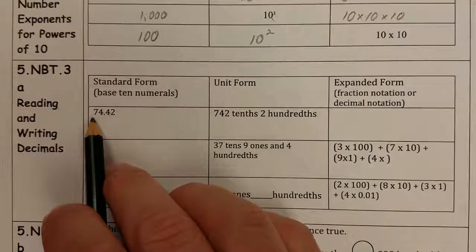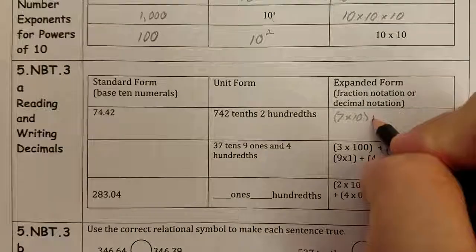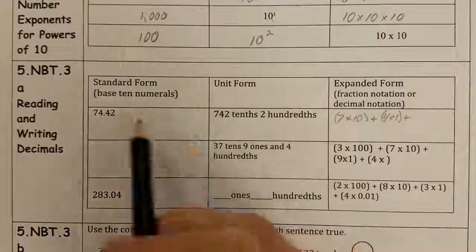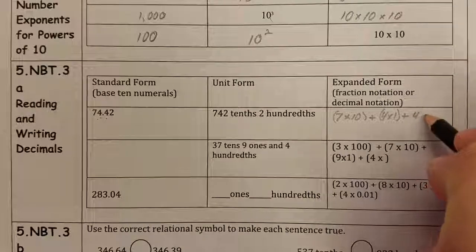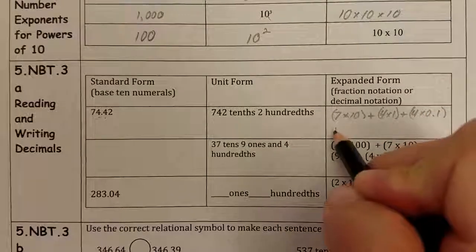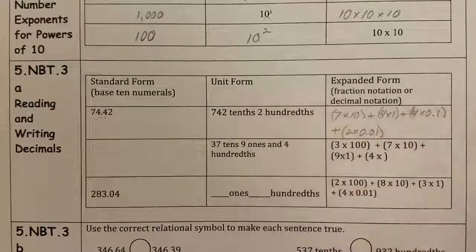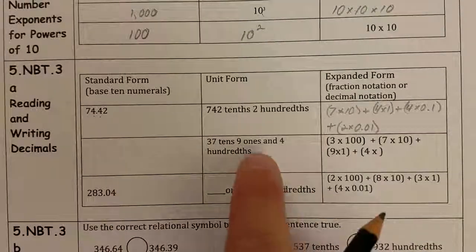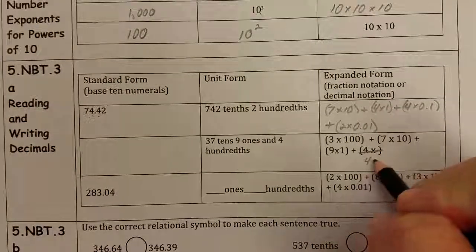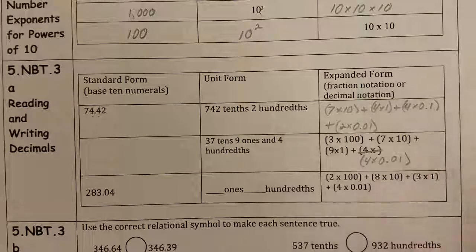So I have 7 tens. So I'm going to do 7 multiplied by 10. So I have 7 of those tens. Plus 4 ones. So 4 multiplied by 1. Plus 4 tenths, using decimal notation. Plus 2 hundredths. So 2 times hundredths. And I have the rest of those there. So now I have unit form and expanded form. Now we have a small error here on this worksheet, so I'm going to fix that. So that should say 4 times, that was 4 hundredths. So I'll fix that there.